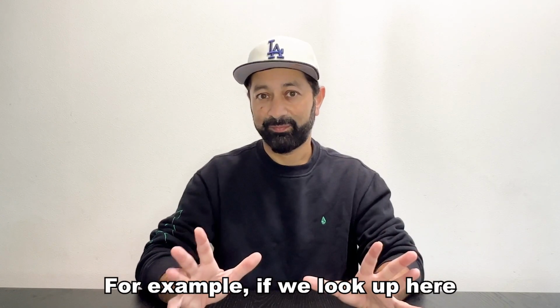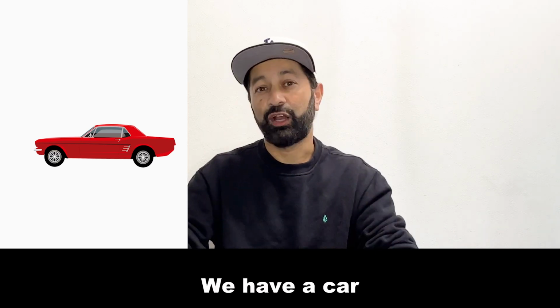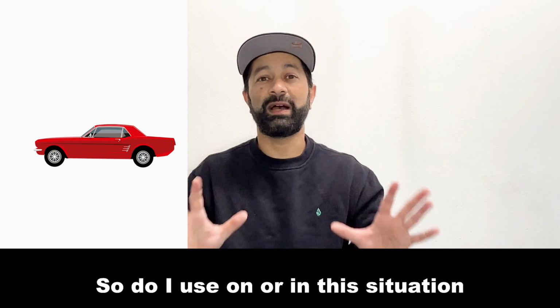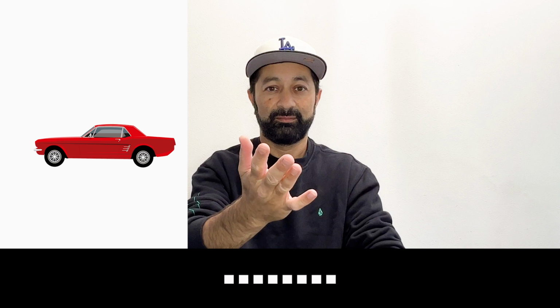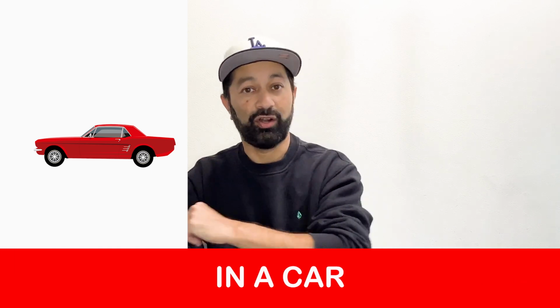For example, if we look up here, we have a car. This is a car. So do I use on or in? This situation, we are going to use in a car.